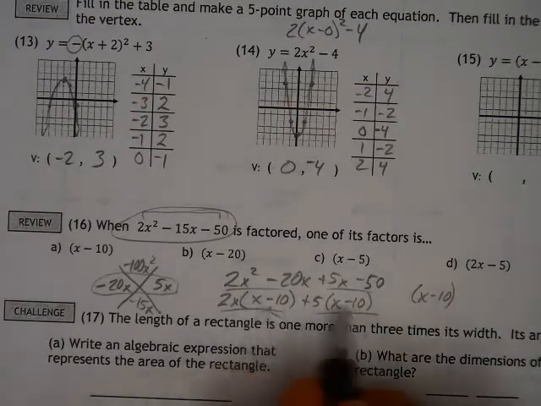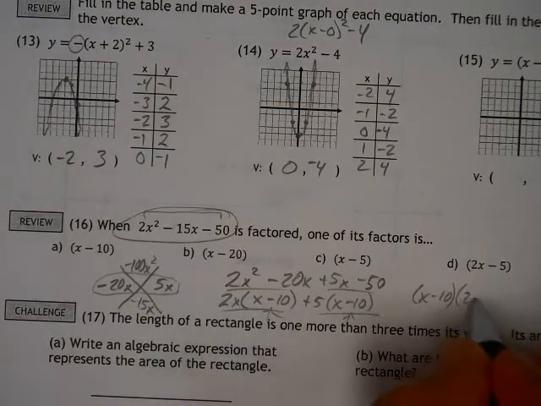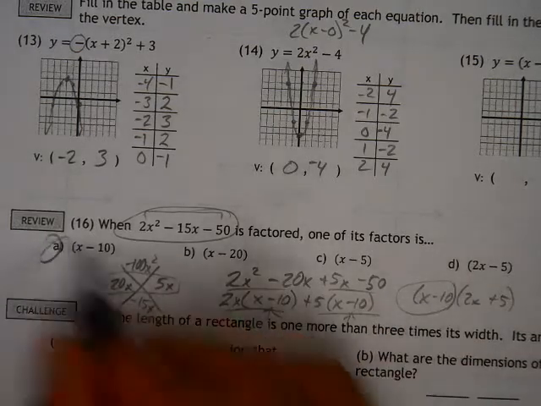And what's left when I remove an x minus 10 from here is this 2x. And when I remove this, I'm left with a plus 5. So it's a plus 5, not a minus 5. This then is our final answer.